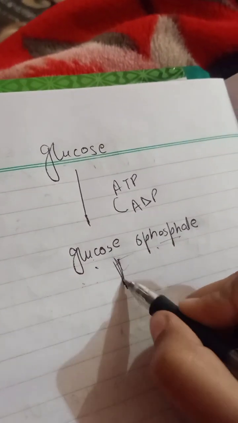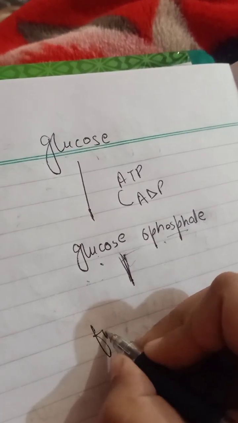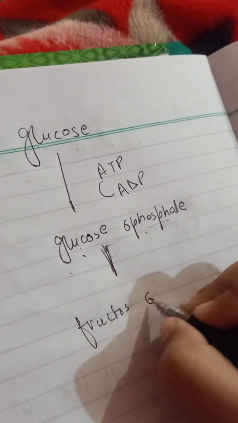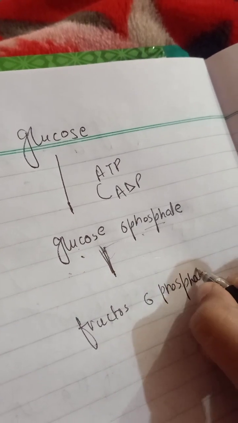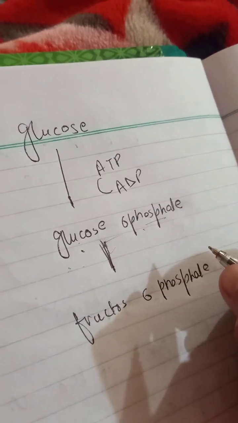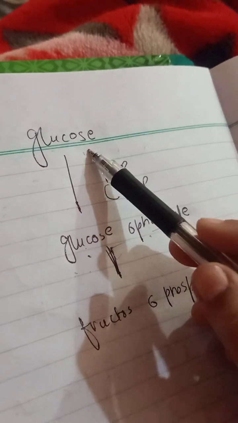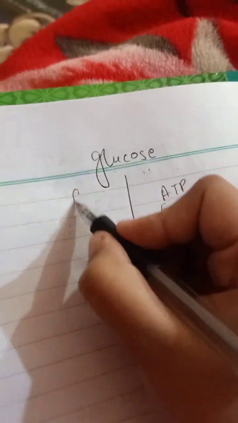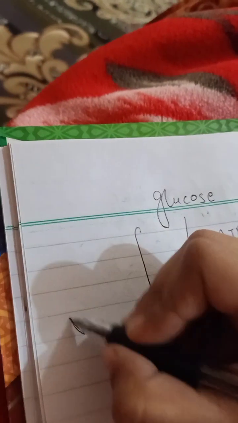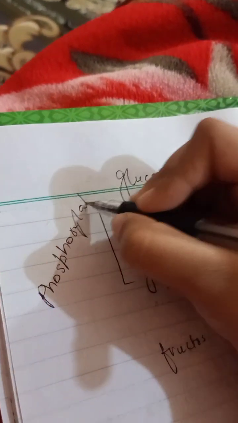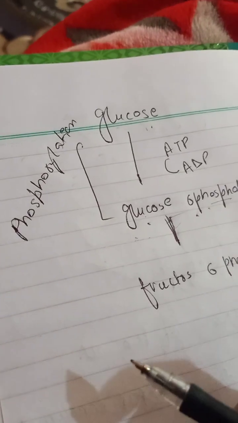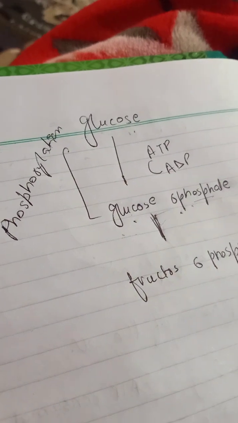After that, this glucose 6 phosphate will convert into fructose 6 phosphate. When glucose is converted into glucose 6 phosphate, this process is called phosphorylation, in which ATP is converted into ADP.